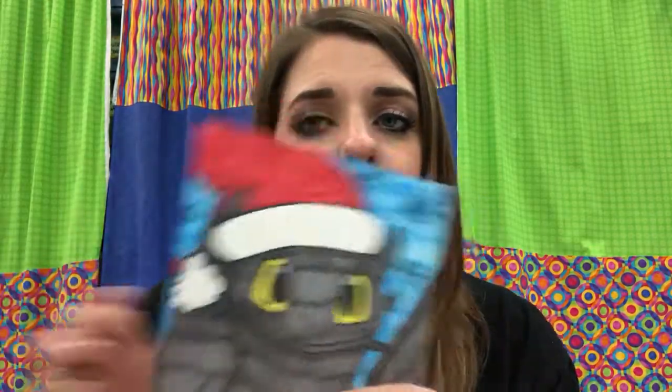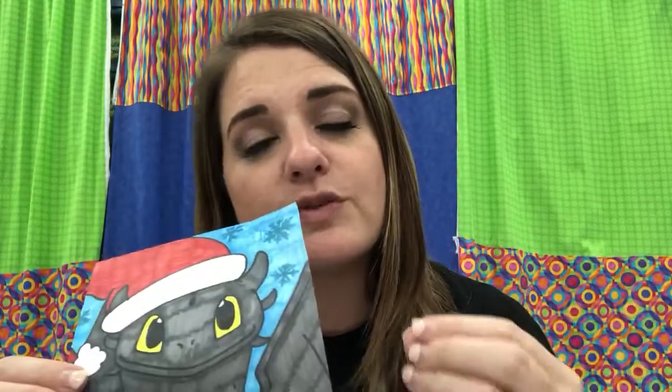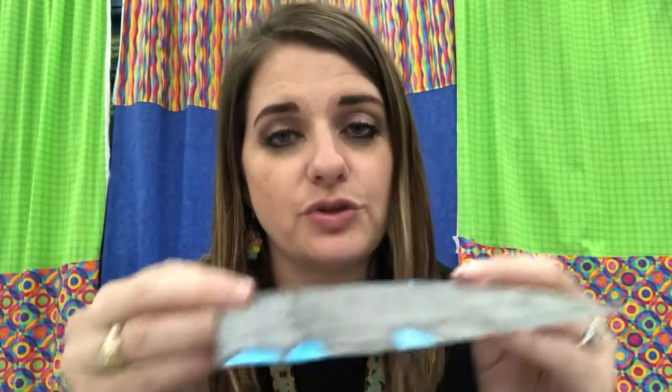So they will take your original piece of art and they will frame it. So they'll put it in a nice picture frame and they'll gift it to you. So they'll come and make a special presentation and gift you your piece of art framed. But then they will also make your piece of art into a card.